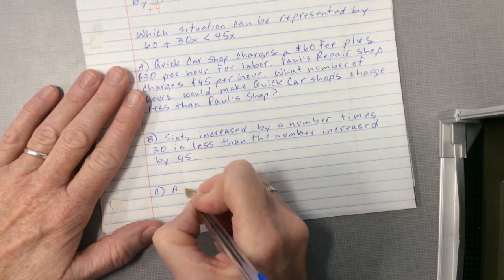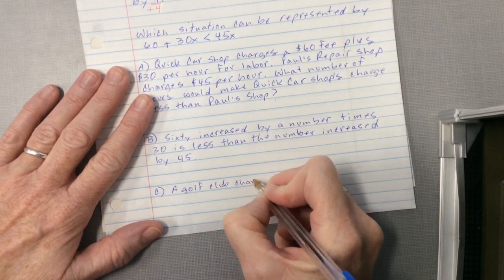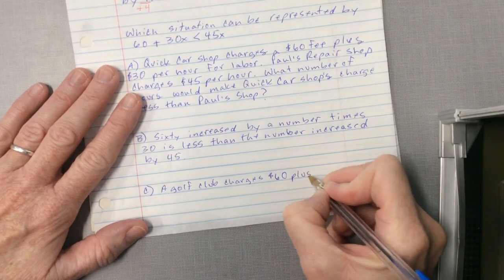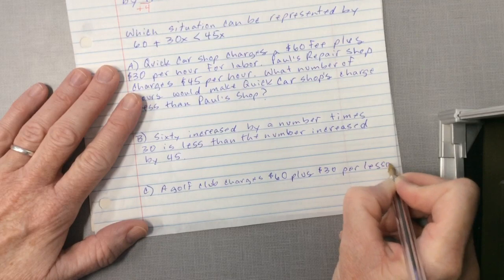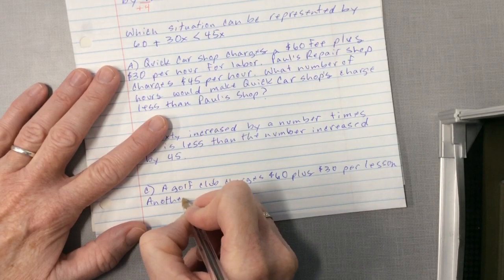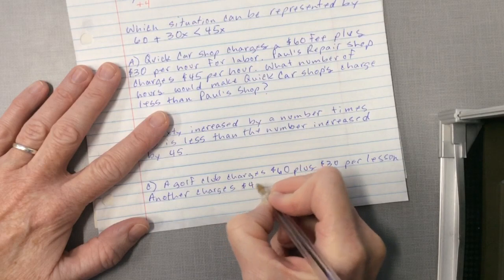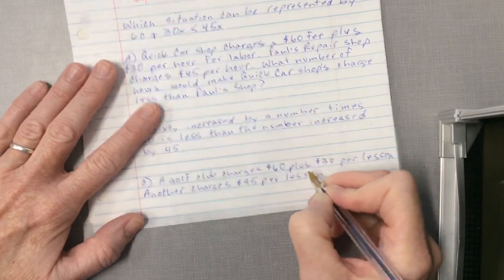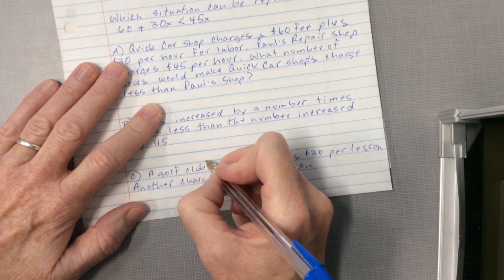A golf club charges $60 plus $30 per lesson. Another charges $45 per lesson. Let's call this golf club number 1.